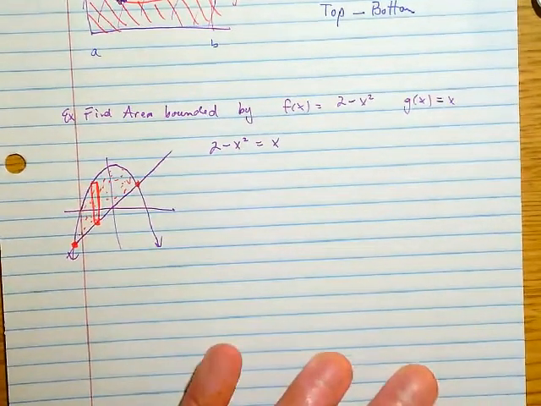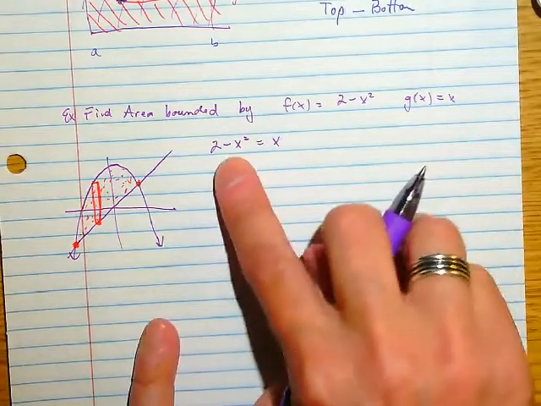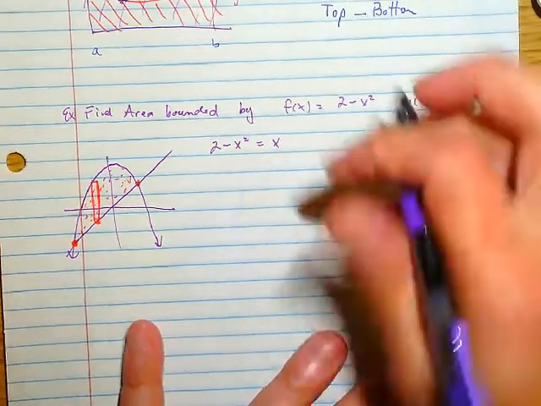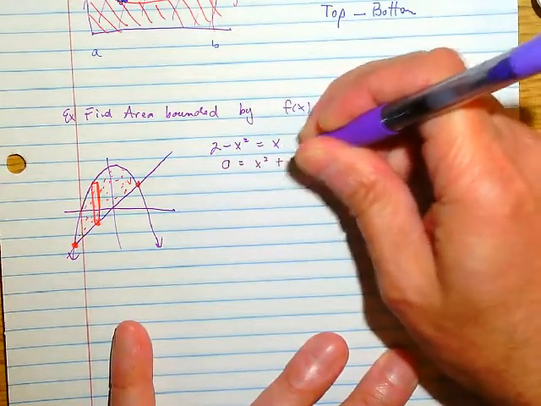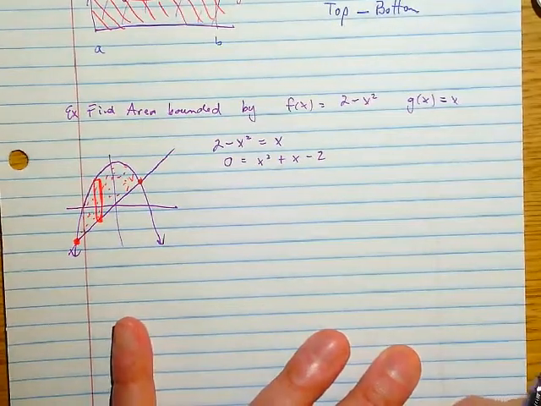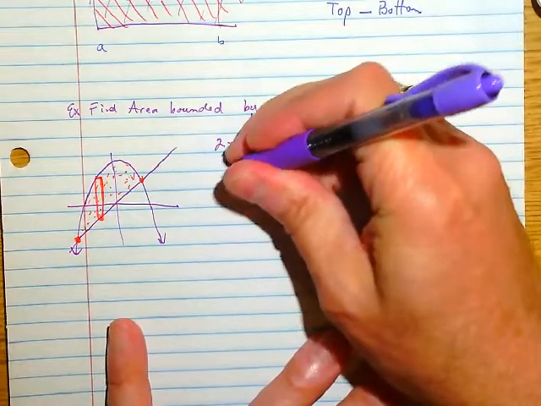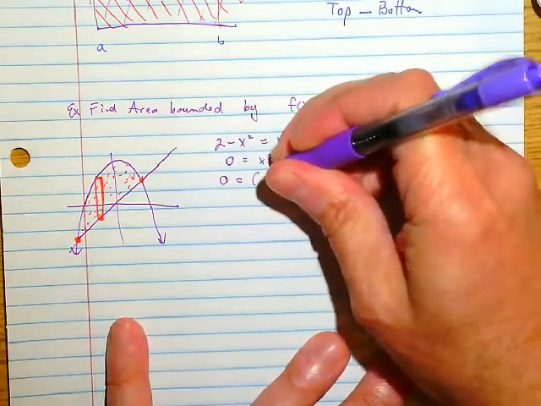I'm going to remember that I've got a parabola here, so an x squared term. I probably should make a 0 and make that a positive x squared. Move it to the other side, minus 2. Teach me how to factor. I hope you all remember how to factor.